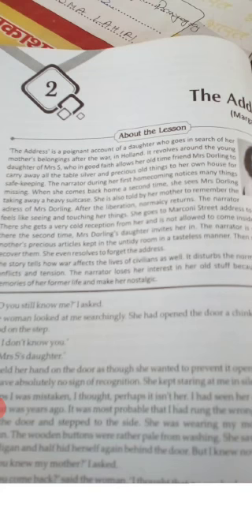The Address is a poignant account of a daughter who goes in search of her mother's belongings after the war in Holland. It revolves around the young daughter of Mrs. H, who in good faith allows her old-time friend Mrs. Darling to carry away all the table silver and precious old things to her own house for safekeeping. The narrator during her first homecoming notices many things missing. When she comes back home a second time, she sees Mrs. Darling taking away her heavy suitcase.